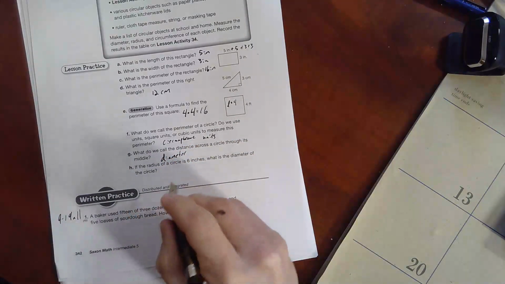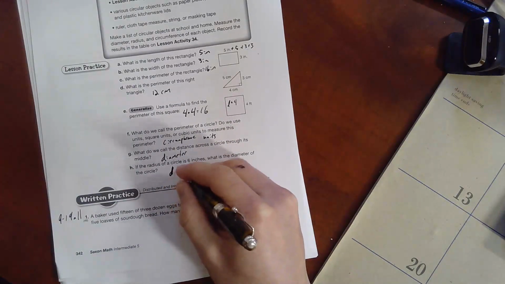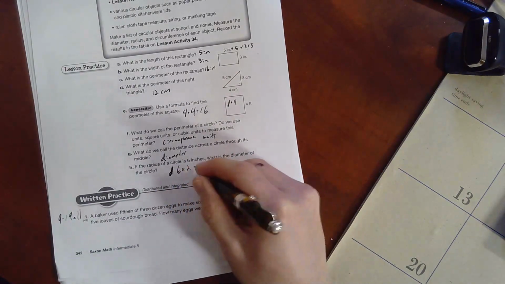What is the radius of a circle? 6 inches. The diameter is what? So that's 6 times 2, or 6 plus 6, which equals 12 inches.